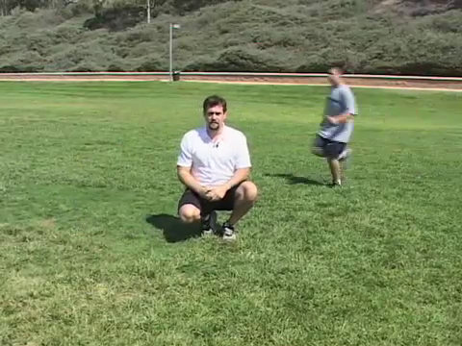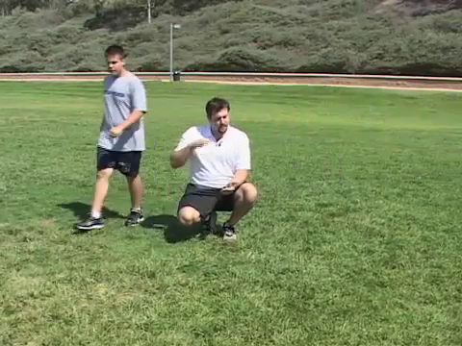There you go. Anticipate the snap count, whatever you go on. Hut, go, set, whatever the case may be, anticipate that snap count. Get as quick out of that stance as you possibly can. That'll give you the advantage that you need against that defensive lineman.